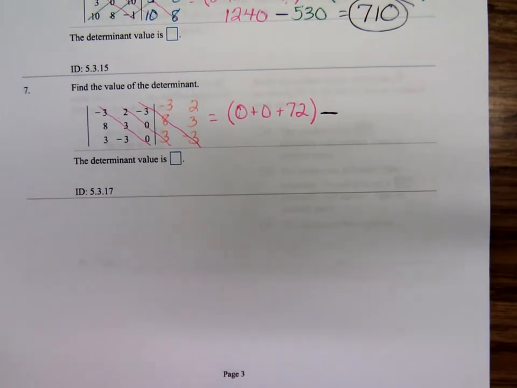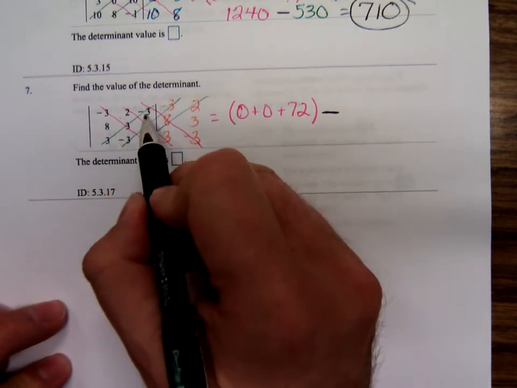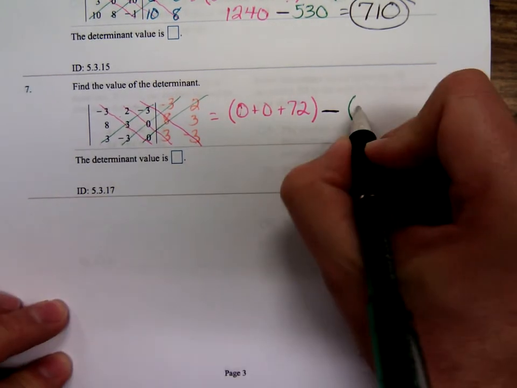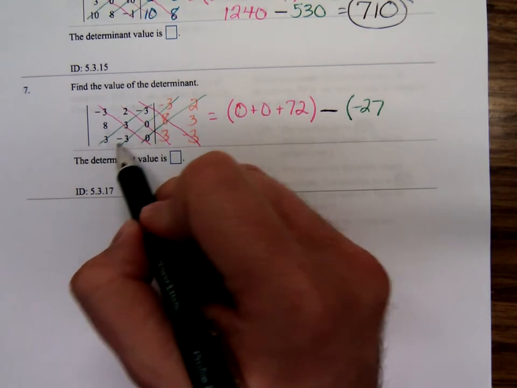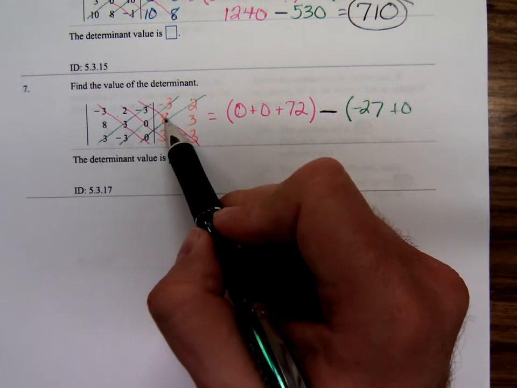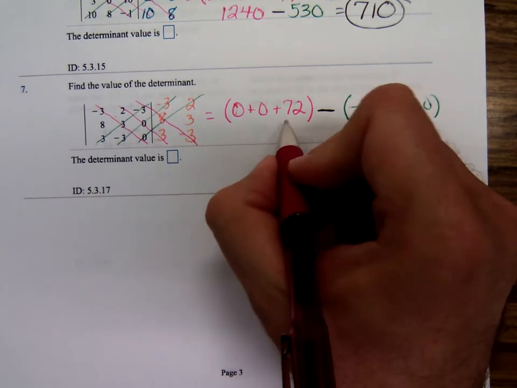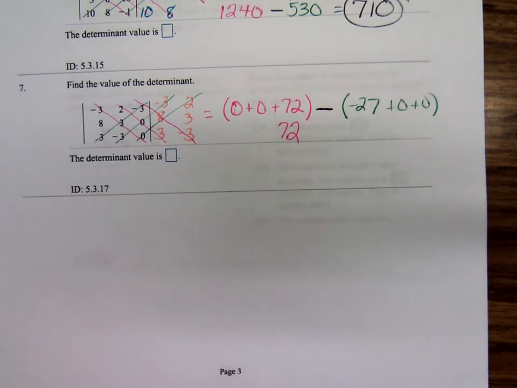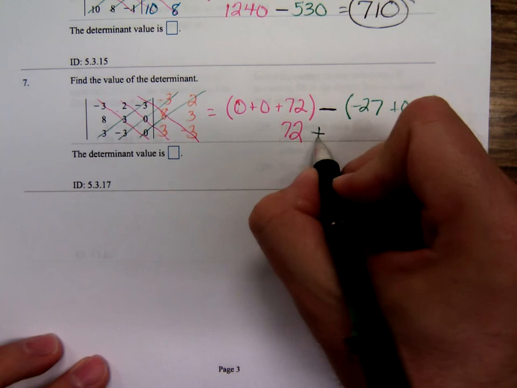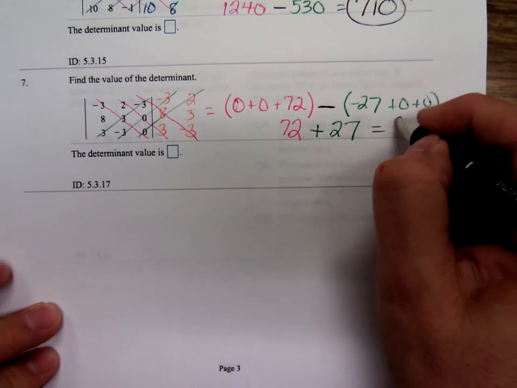Minus, okay, let's see. Negative 3 times 3 times 3 is a negative 27. Oh, and then we have a 0. Negative 3 times 0 times negative 3 is 0. 2 times 8 times 0 is another 0. So what do we have here? Watch out for these signs. 72 minus a negative 27. That minus a negative is going to be plus. I'll just write it like that. And what are we getting? A 99?